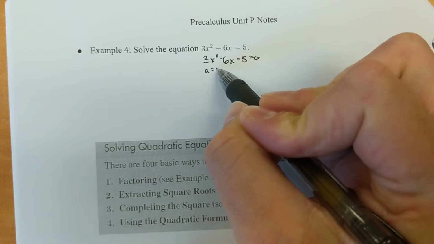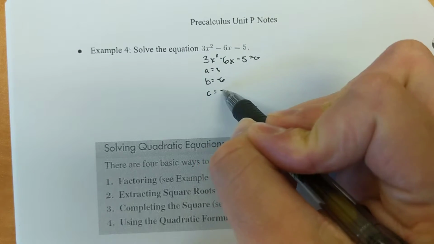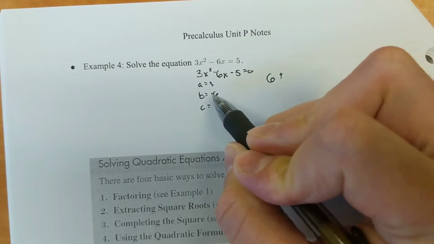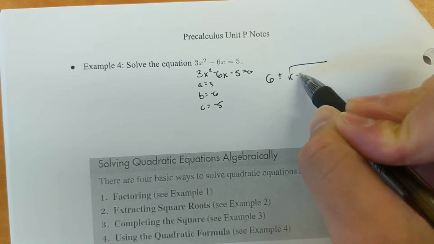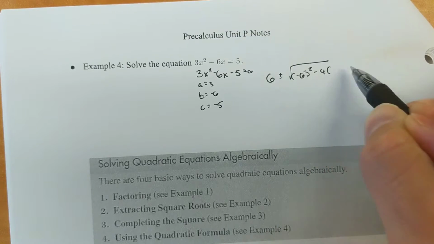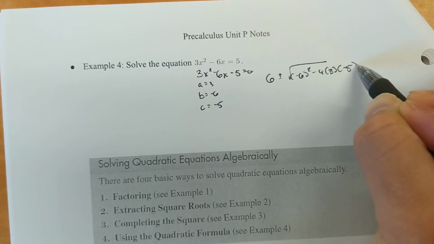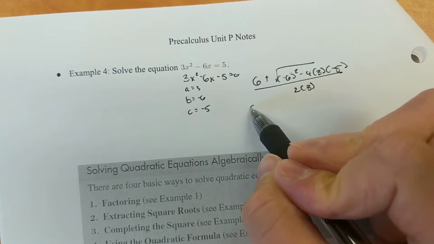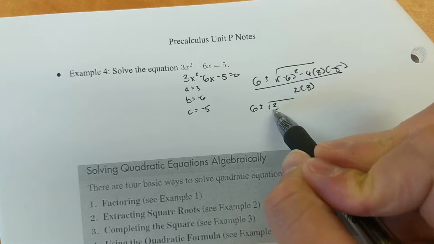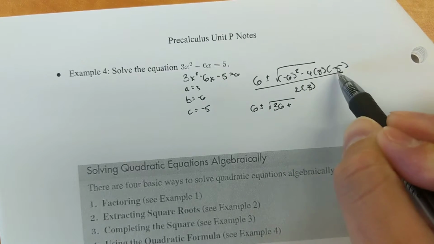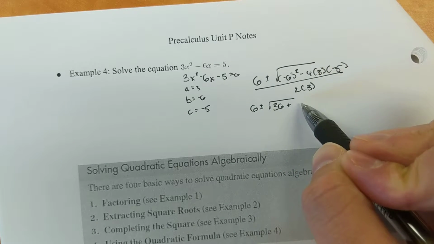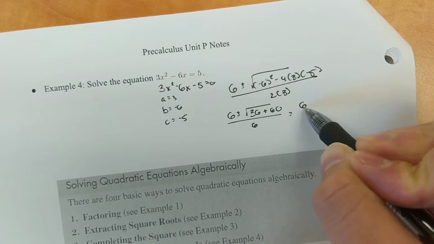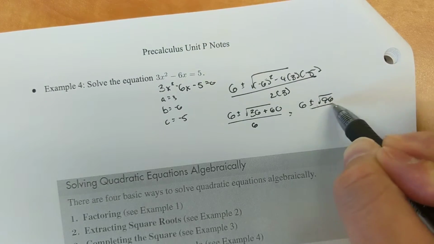So for this problem, a is 3, b is -6, and c is -5. For the quadratic formula, it is negative b, so it's going to become positive 6 because it's a negative, plus or minus the square root of b squared minus 4 times a times c, all over 2a. So that's 6 plus or minus the square root of 36 plus, that's going to be 60, I believe, over 6. So that's 6 plus or minus the square root of 96 over 6.